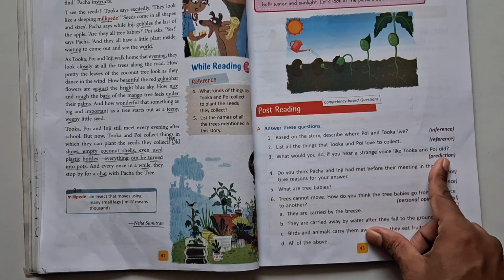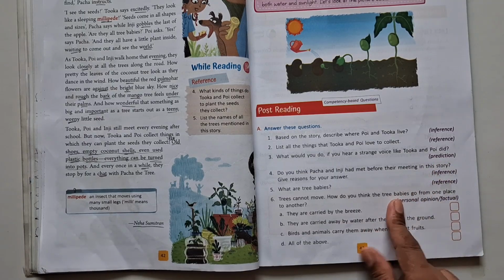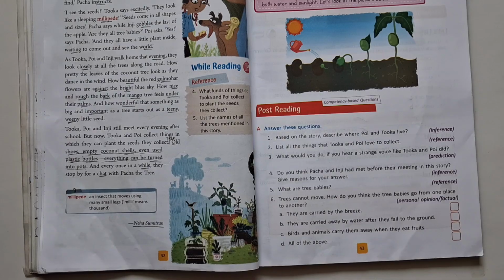Okay kids, now the third one: what would you do if you hear a strange voice like Toka and Pui did? First we search, anyone there? Which direction is the sound coming from? I would stay patiently and look carefully to see who is near.